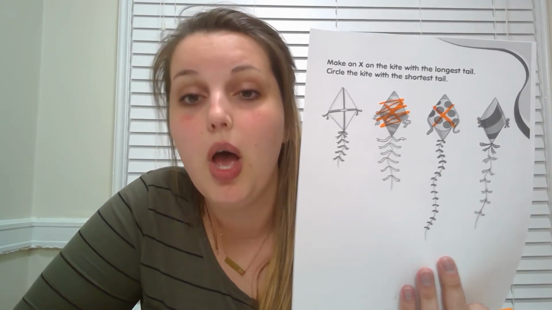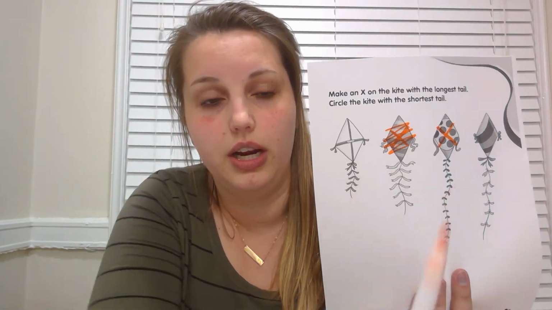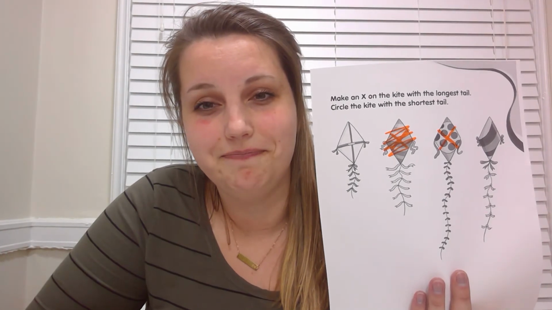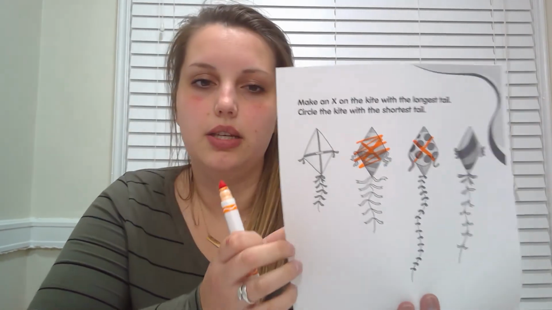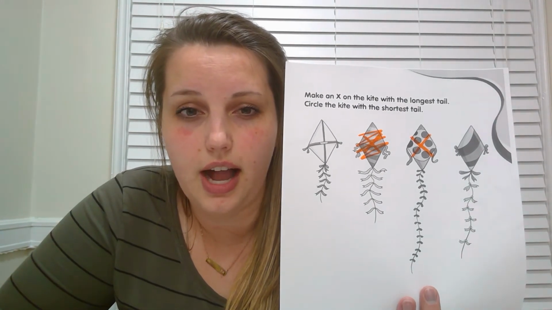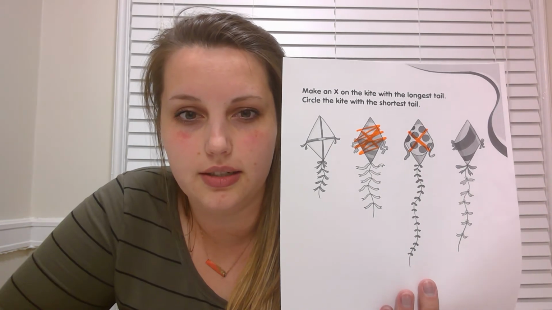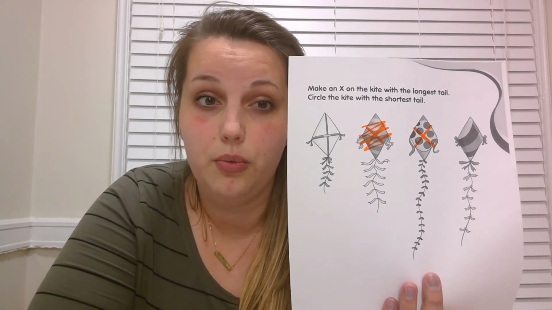Awesome. Beautiful. Okay, so now it says circle the kite with the longest tail. Sorry, circle the kite with the shortest tail. Getting a little tongue-tied. So circle the kite with the shortest tail. We know it's not this kite. We just X'd that one out for the longest tail. Would you point to the one with the shortest tail? Looking at the length of our kite tails and seeing which one is the shortest. Did you point to this one right here? Yeah, that's right. And our directions say to circle the kite with the shortest tail.